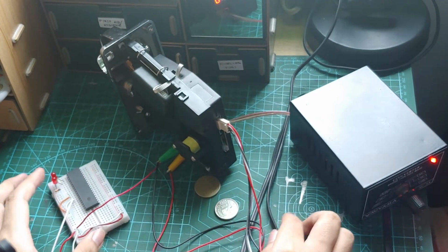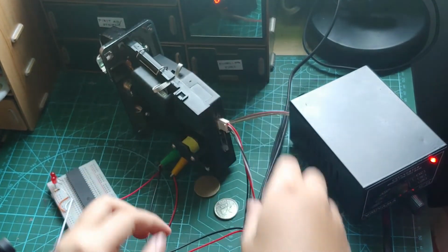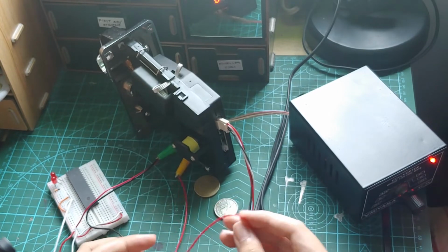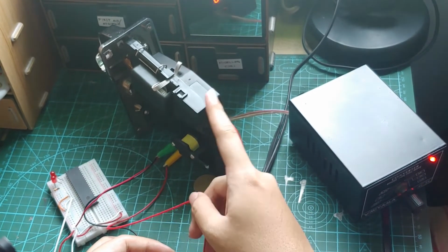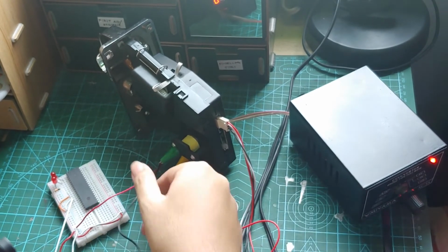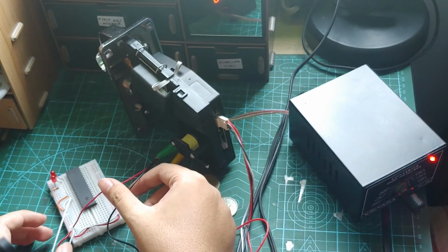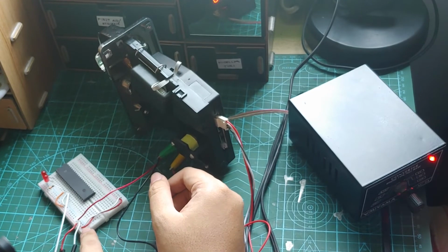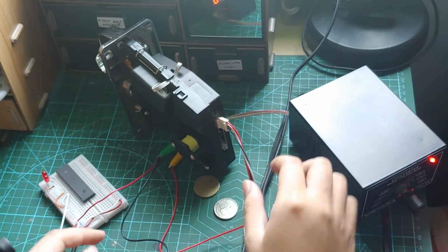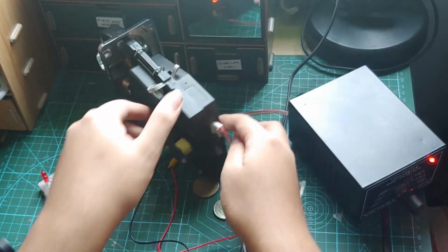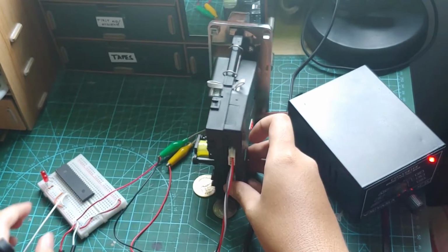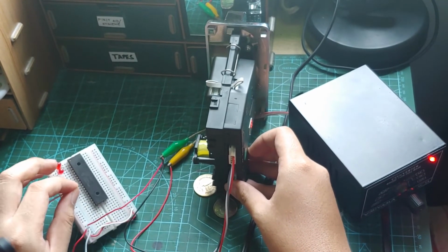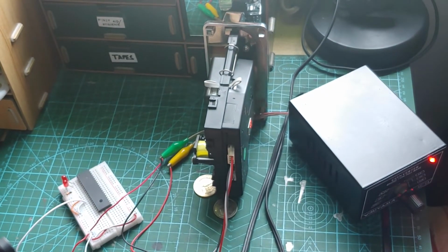So the 12 volt wire of the coin acceptor is connected to the 12 volt supply, and the ground is connected to the ground rail of the breadboard, and the coin pin is connected to RA7 in the PIC16.